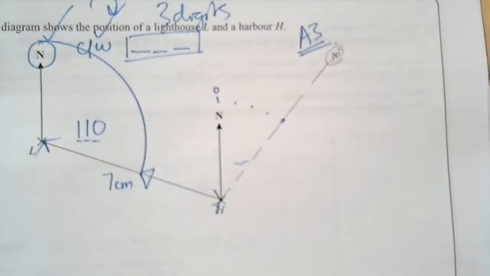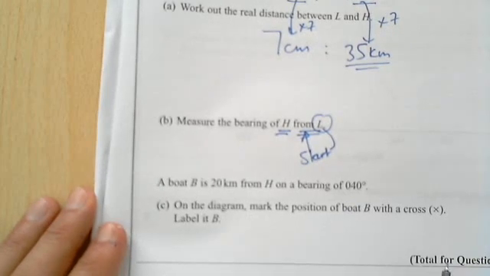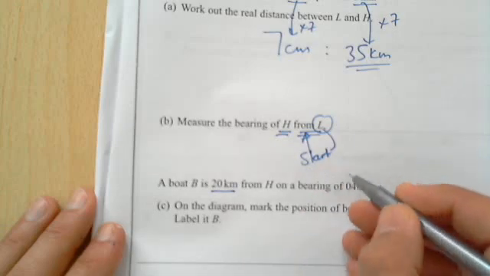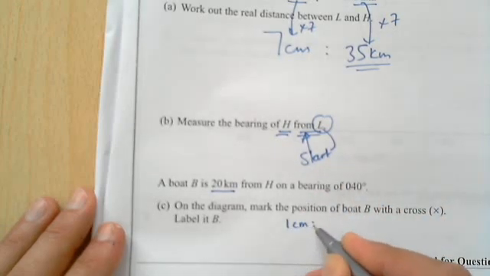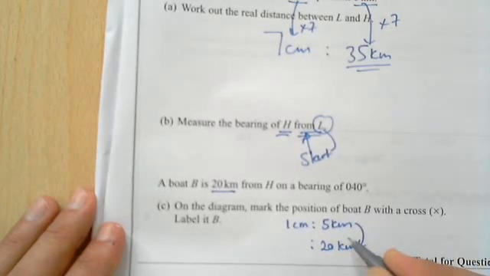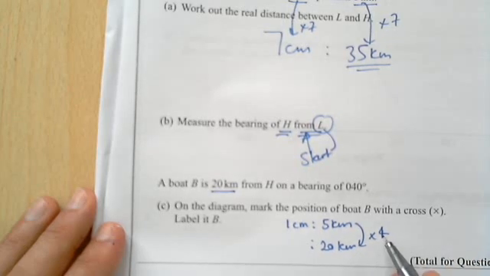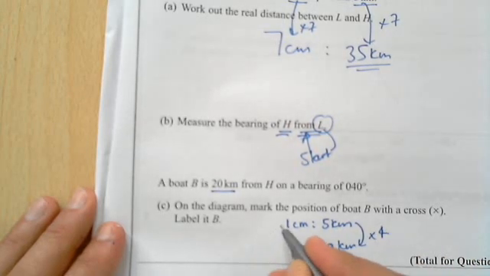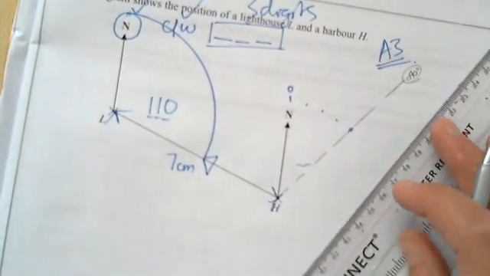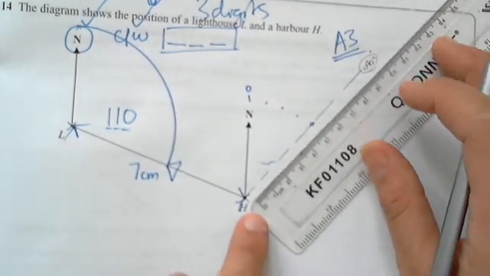Okay, and the question says the boat is 20 kilometers away. So we need to change that into centimeters for our scale. We know 1 centimeter is 5 kilometers in the scale. So how does 5 become 20? 5 to 20, what do we do? We times by 4. So if we times the kilometers by 4, we have to times the centimeters by 4 as well. 1 times 4 is 4. So we need to measure 4 centimeters along this line and then mark it with the position X.